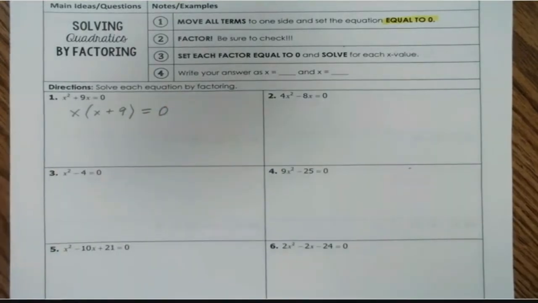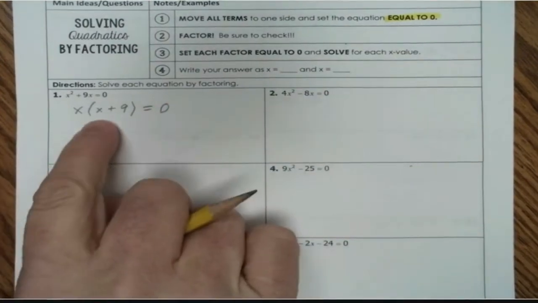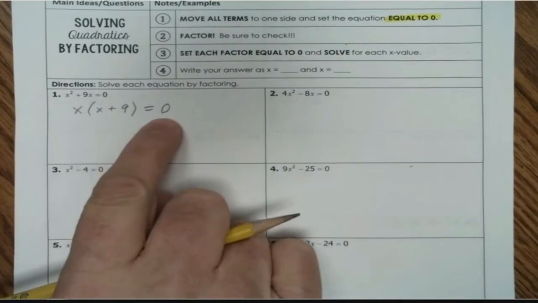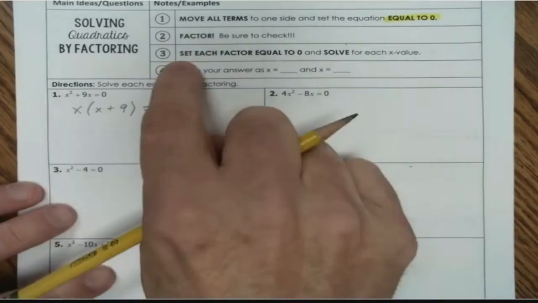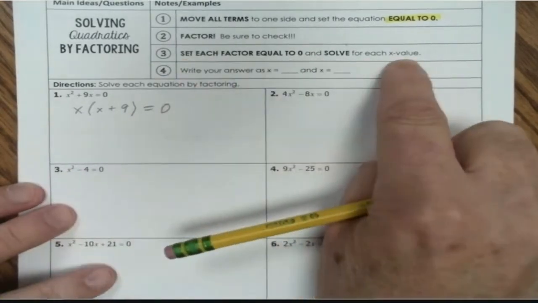So there are the factors: x times x plus 9 equals 0. This can't be factored any farther. That's as small as it can get. So now we set each factor equal to 0 and solve for each x value.